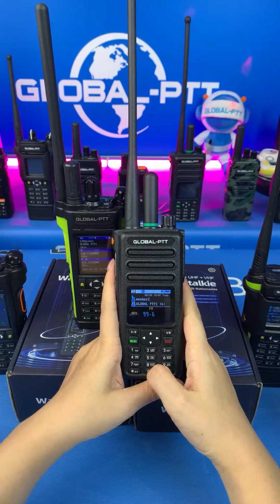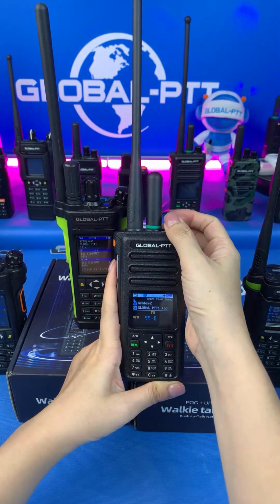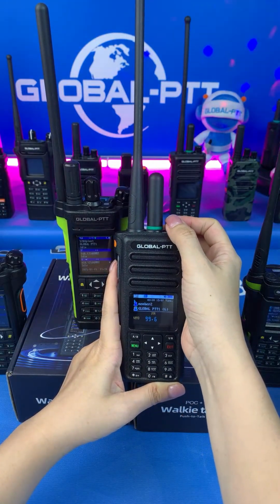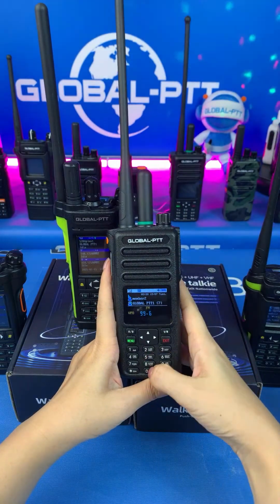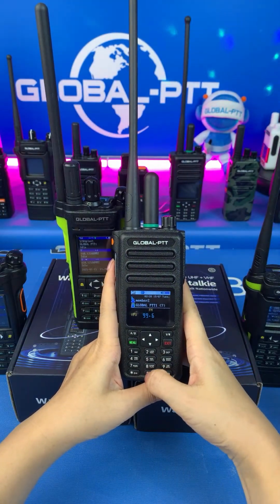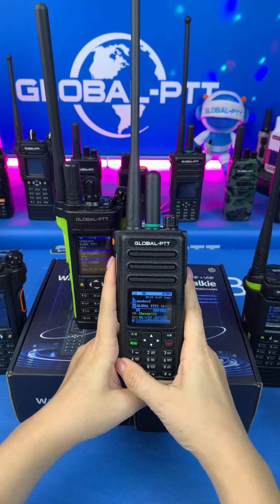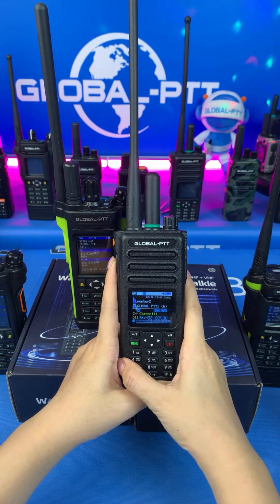We can listen to the FM radio, listen to the news, listen to the music. Long press it. Press the PTT button, send the message out.